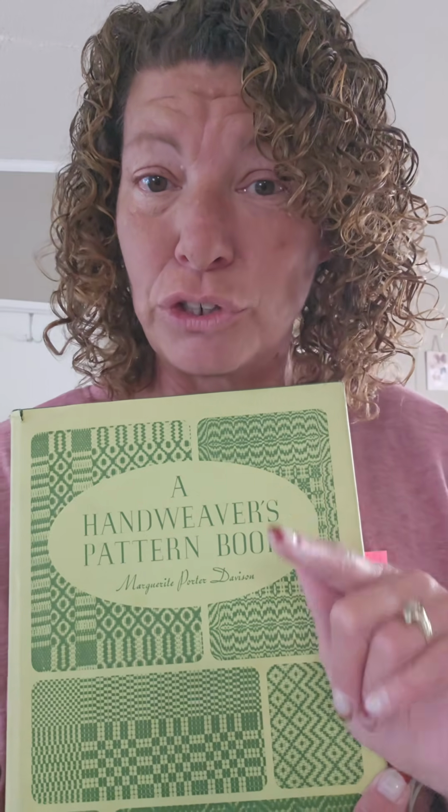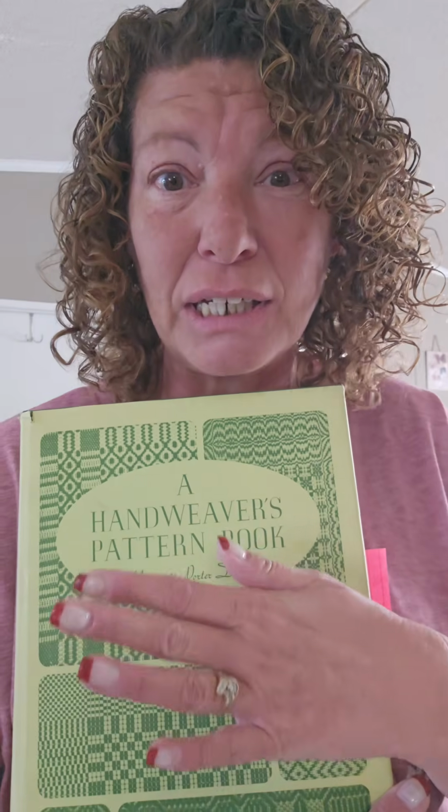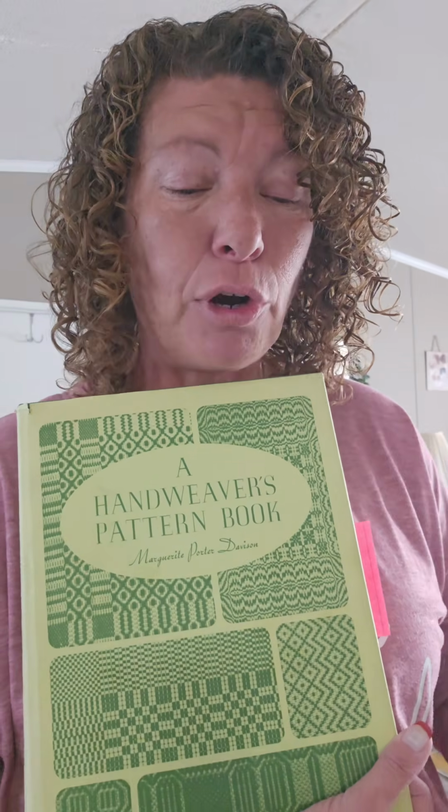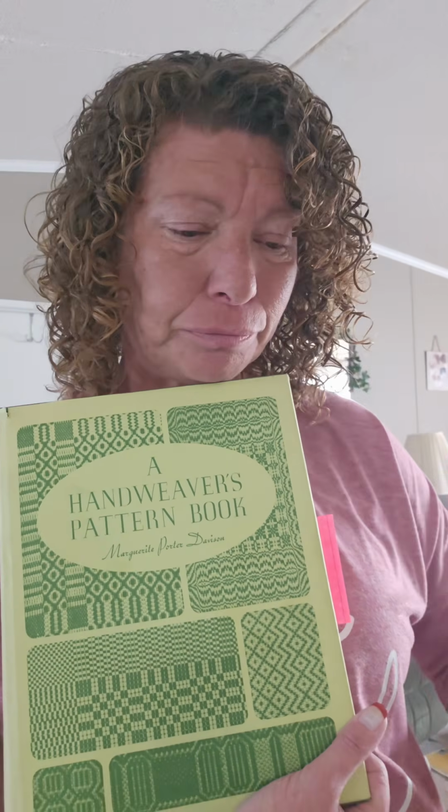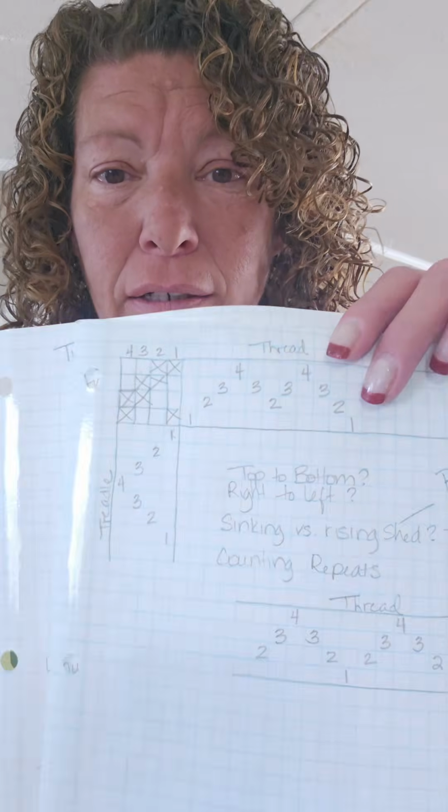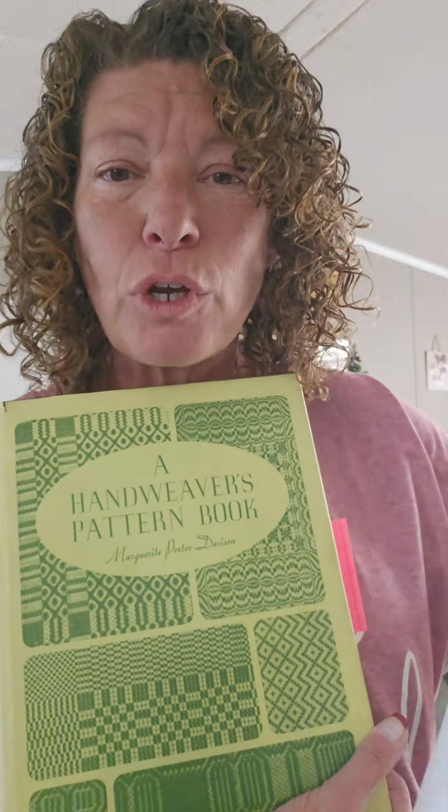Now, I might be using vocabulary that you don't understand, and I will do a separate video on weaver's vocabulary because it really does have its own language. The purpose of a draft, which is written on a grid like these, was that it transcended language barriers.